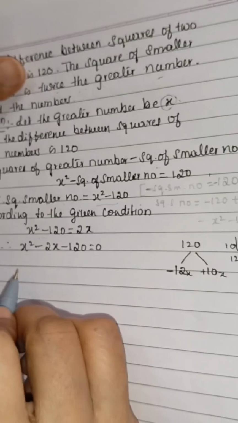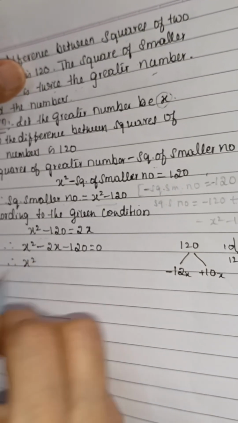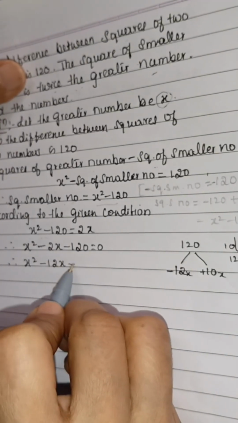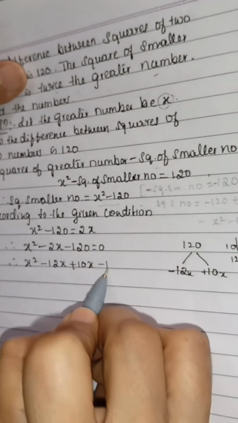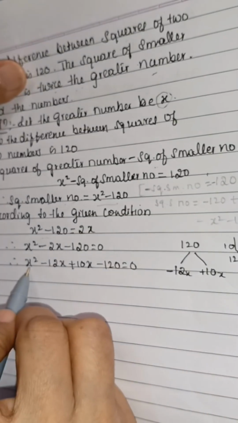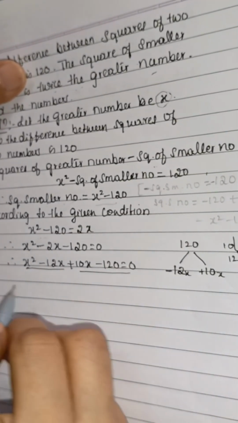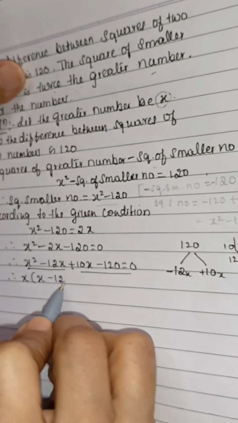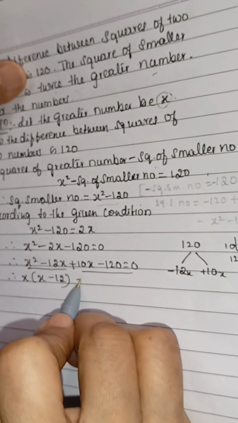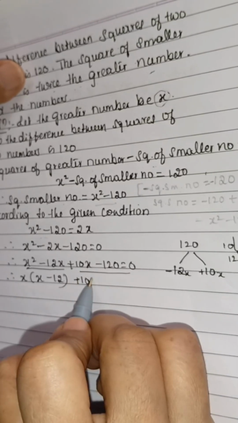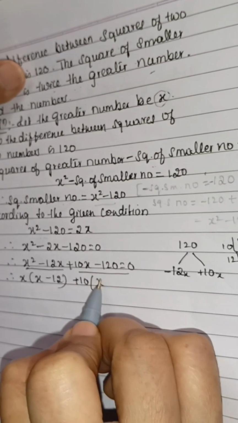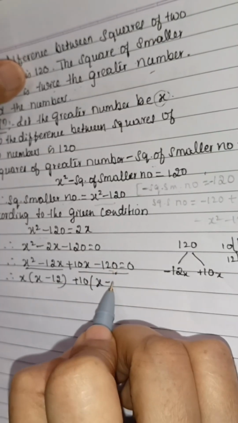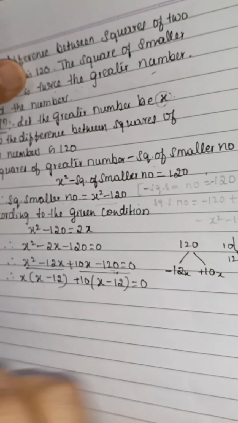Okay, so therefore x square minus 12x plus 10x minus 120 equal to 0. Therefore x is common, so keep out x minus 12. Here plus 10 can be kept out, so x, here it is minus 120 divided by 10, that is minus 12, equal to 0.